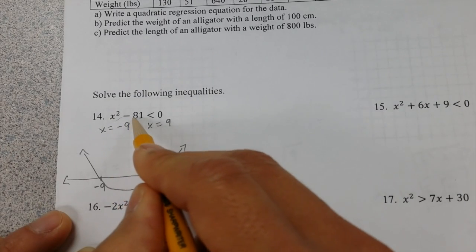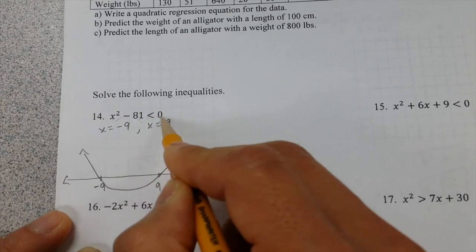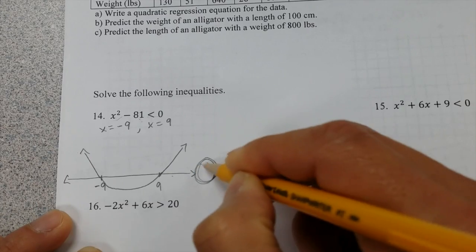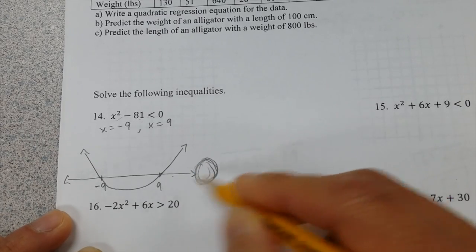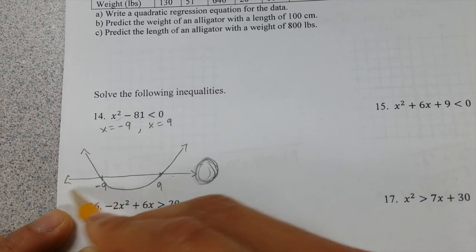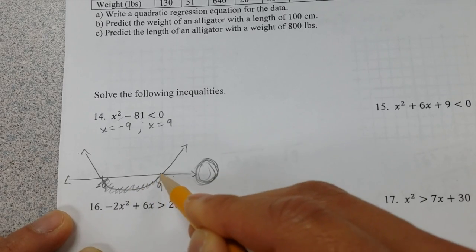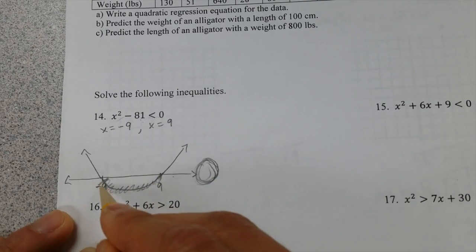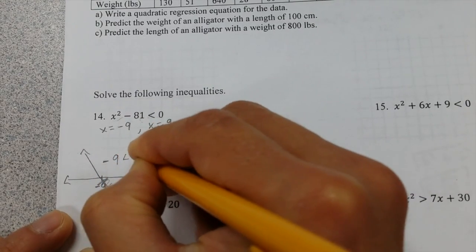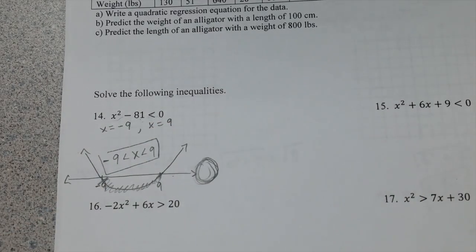Say x squared is less than 81. x squared minus 81 is less than 0. This horizontal line, our x-axis, is what's 0, right? So if it's less than, we shade below. If we shade below, we'll hit this part of the line. So what are these x values? Well, it's just between negative 9 and 9.